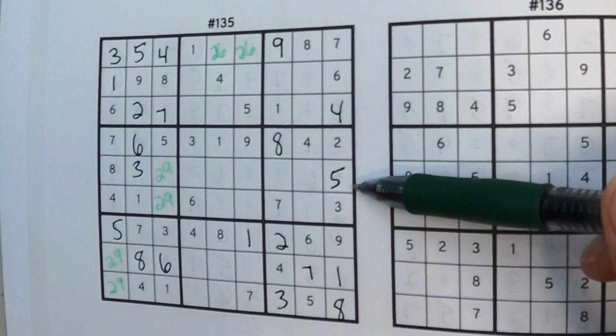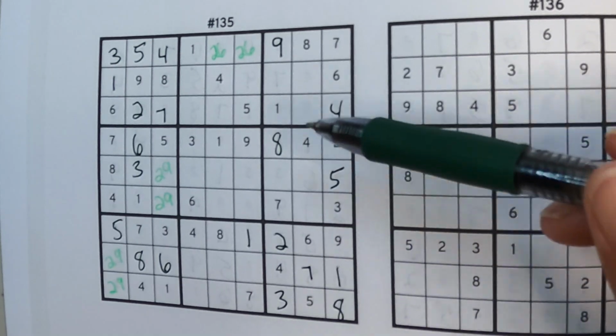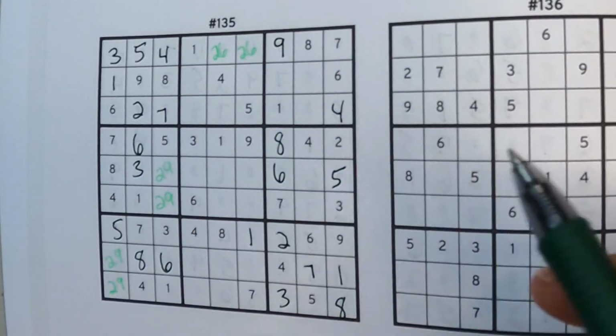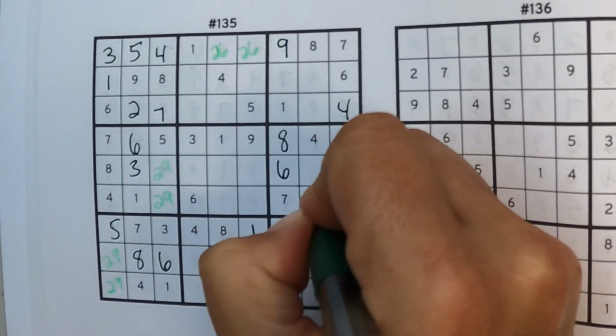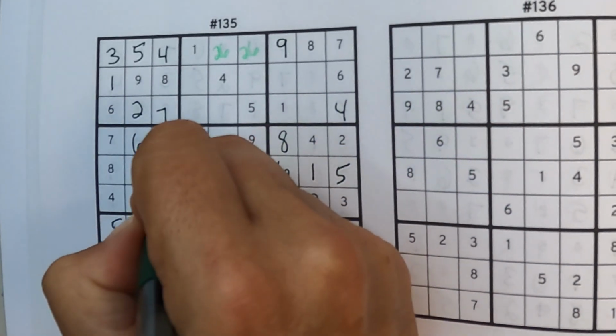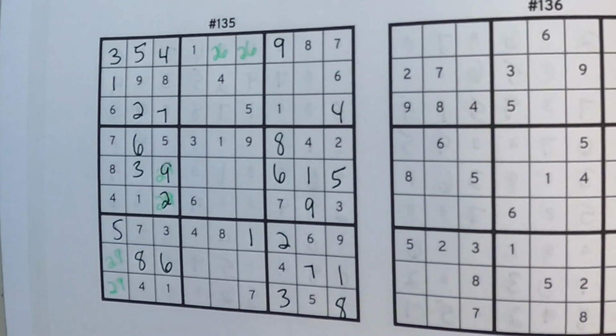For this box, we're missing 1, 6, and 9. We've got 1 and 9 here, so this is our 6. 1 here, so 9, 1. That 9 makes this our 2, 9.